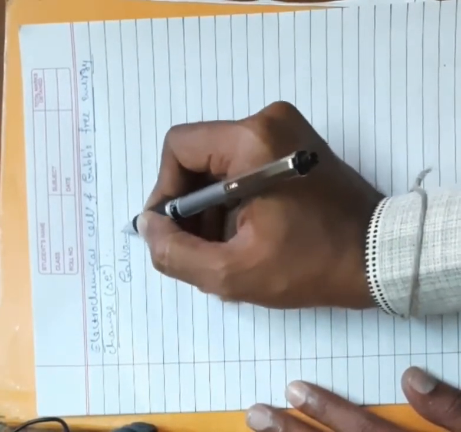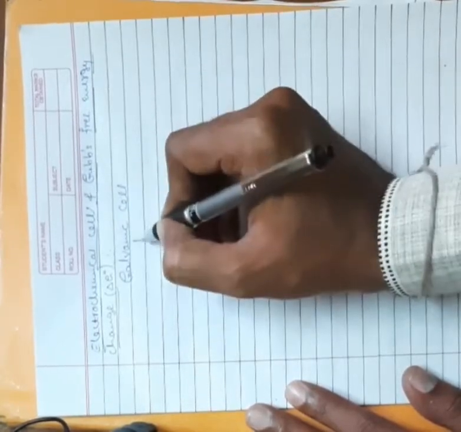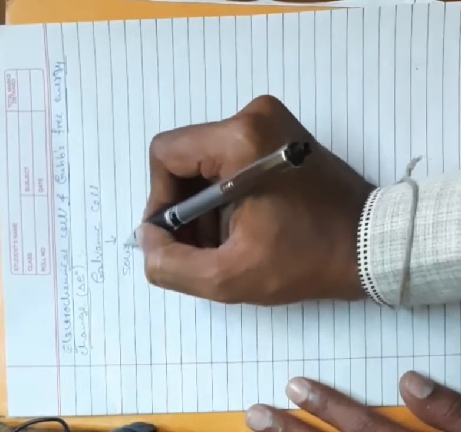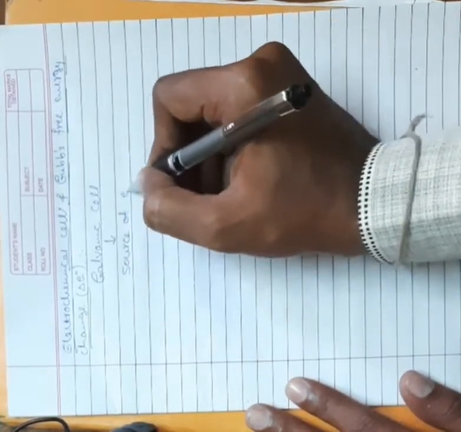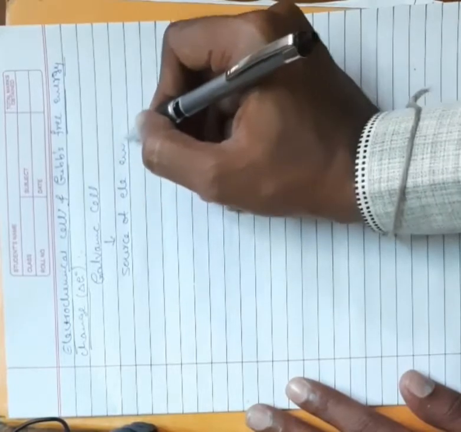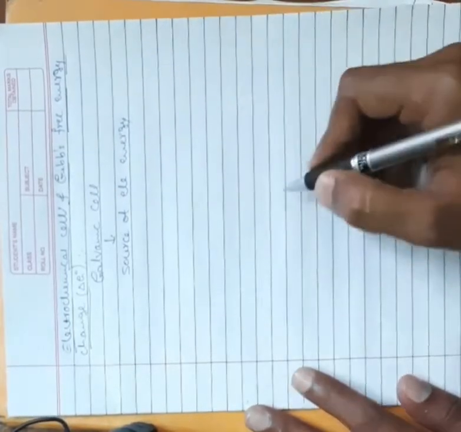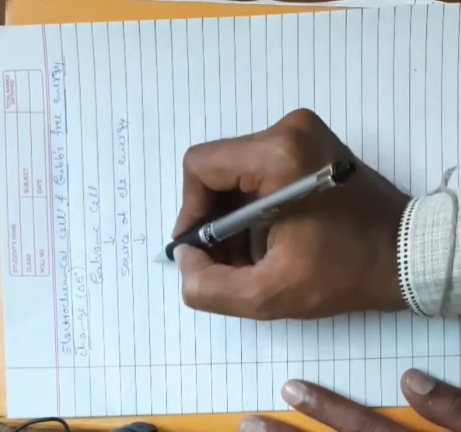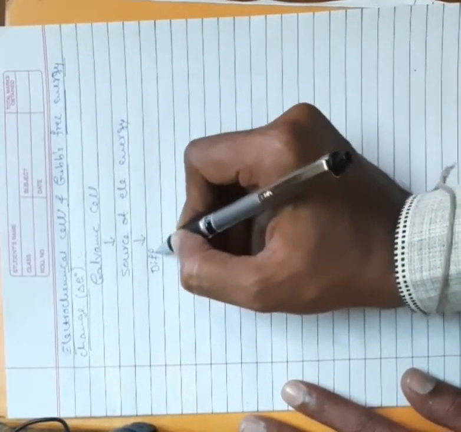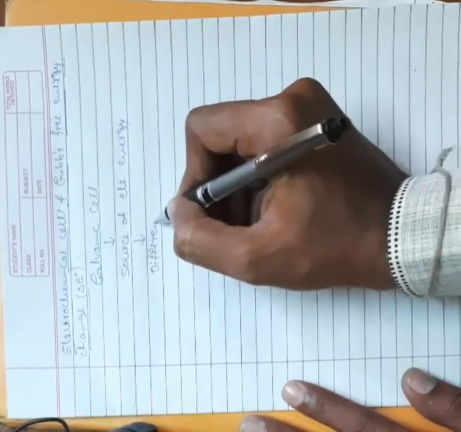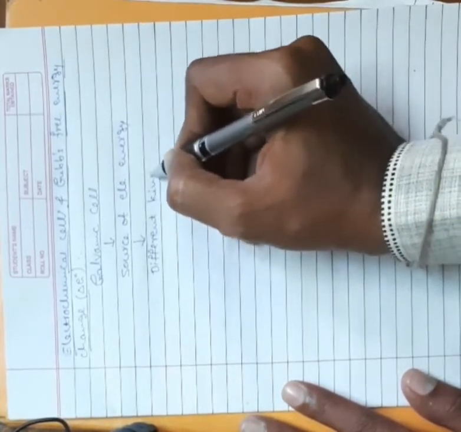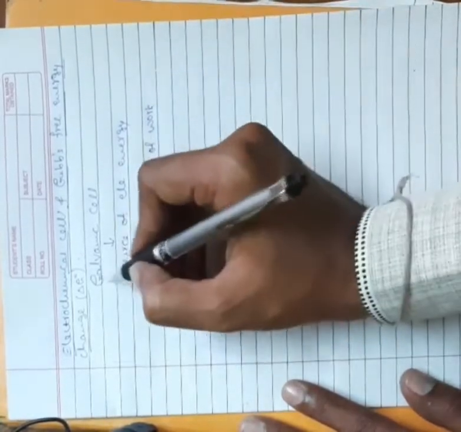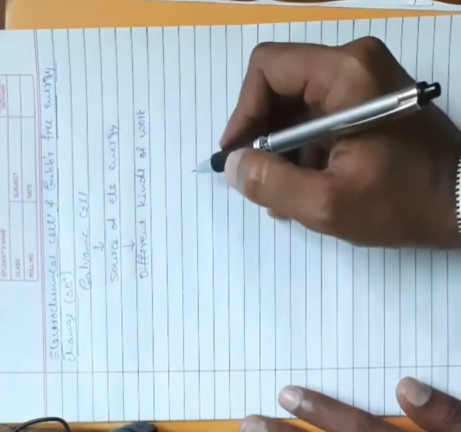A galvanic cell is used as a source of electrical energy, and it is used for different kinds of work. So here electrical energy is quantitatively converted into work.